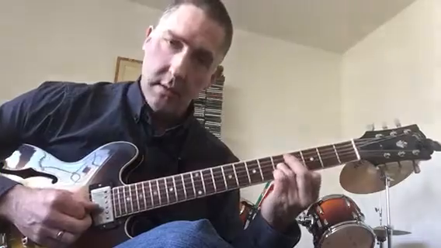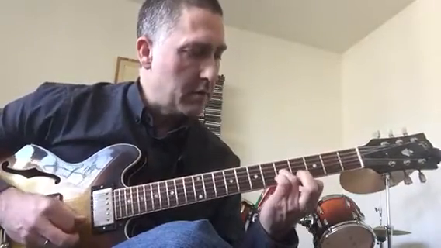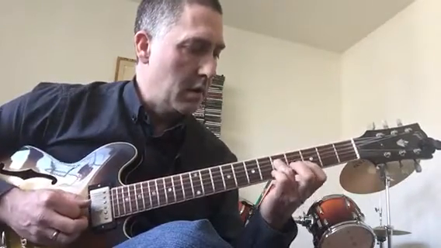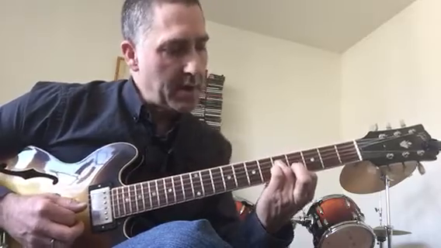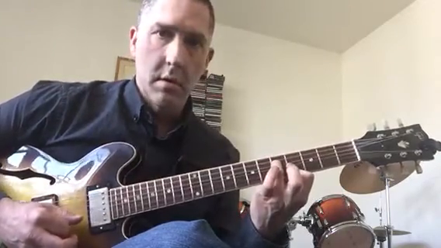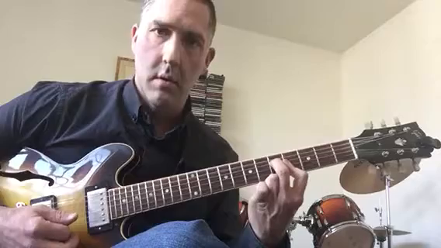Now to do the augmented, same thing. So here's your 1, 3, sharp 5, and then moving that shape here, you will now have to move the G string. So you have, right? And so same thing with all the inversions.